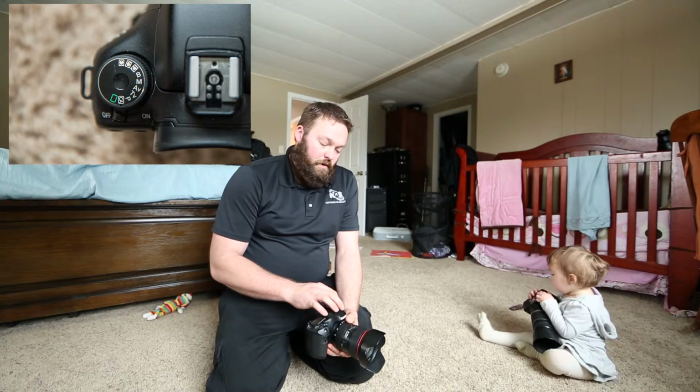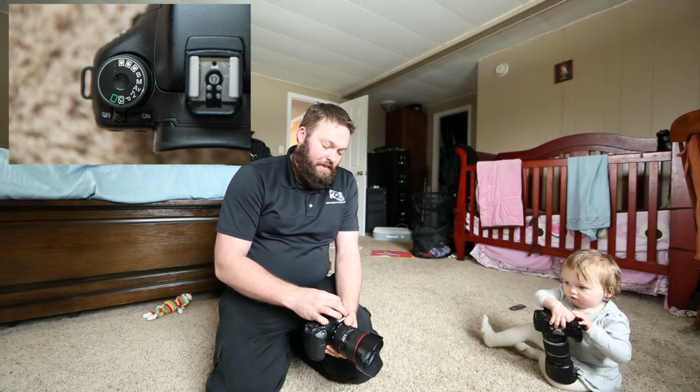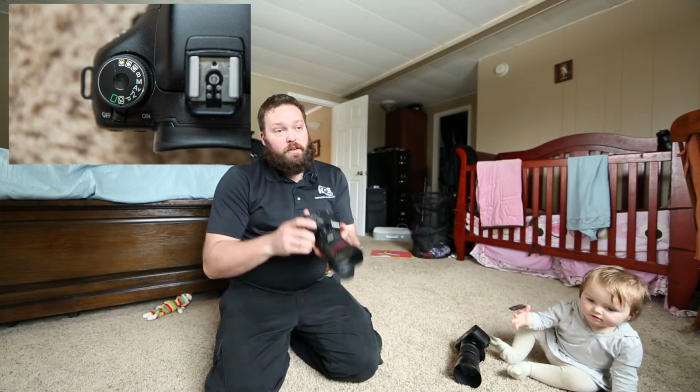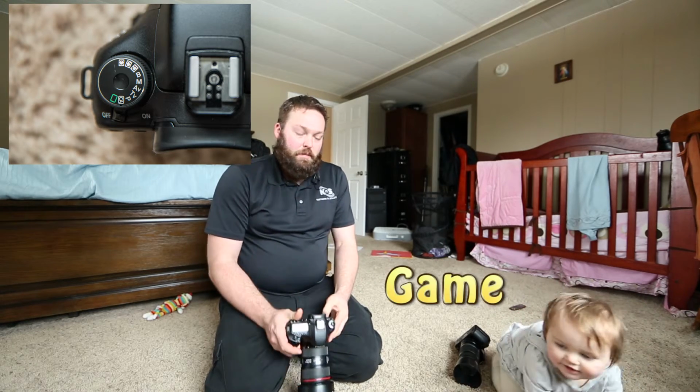So one little tip, I like to guess the camera settings. I'll walk into a room, like, okay, that'll be ISO 400, 2.8 aperture with a 1/250th of a second. I'll put that in, take a test shot, and see how close I am. It's a little game I like to play with myself.